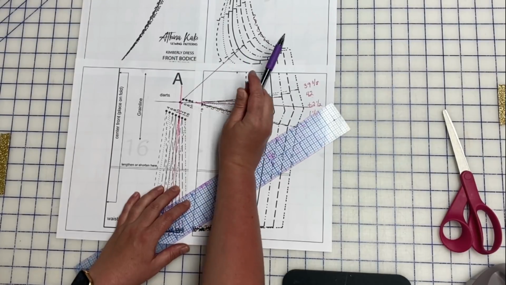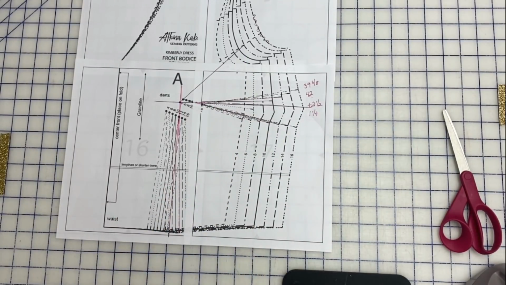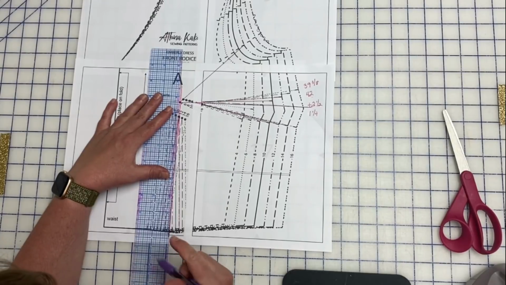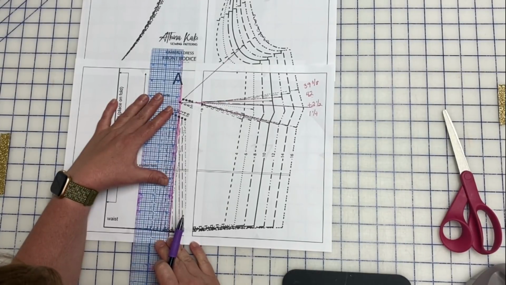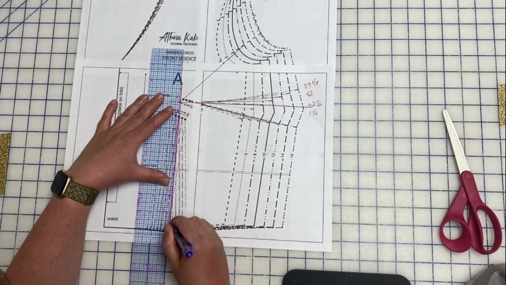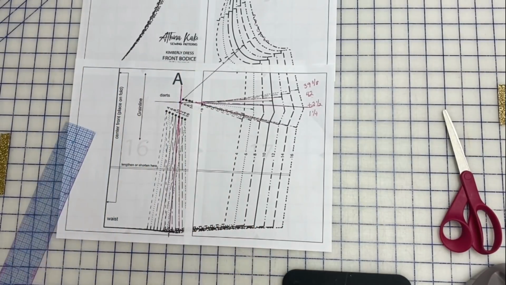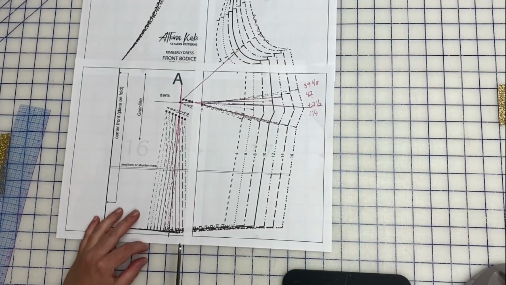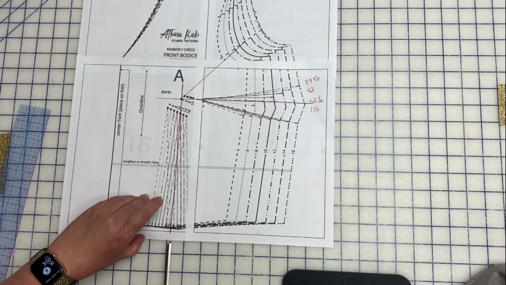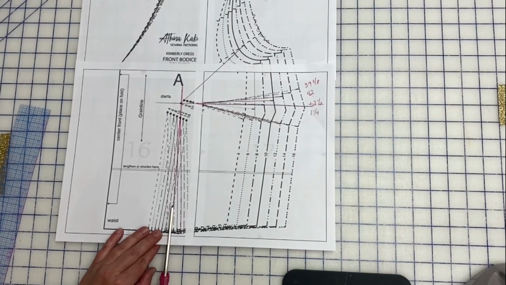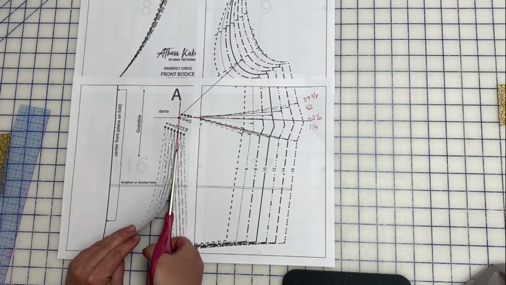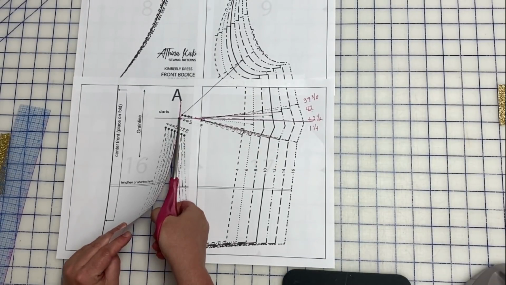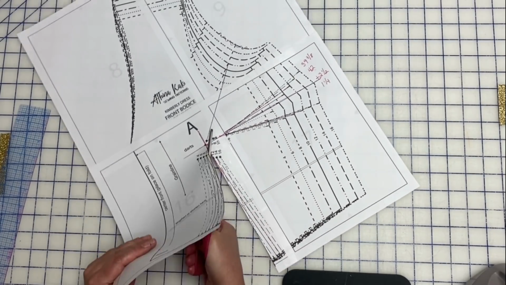This is the 12. Okay, so now I'm going to mark this in purple too, just so we don't get confused. Okay, so now we're going to cut through our purple lines. And I had a blue pen. Found it. Okay, we'll mark our new one in blue when we get there. So what we want to do is cut right up through the center of this dart to the apex. So we're going past that dart point, and then we're going to turn.